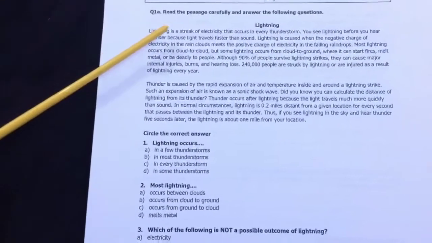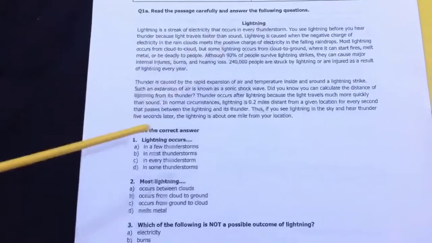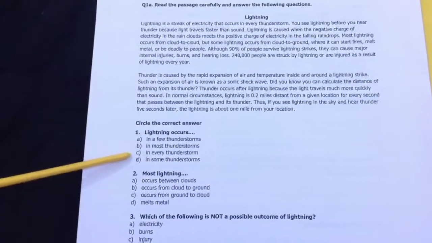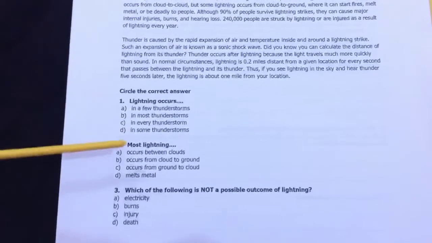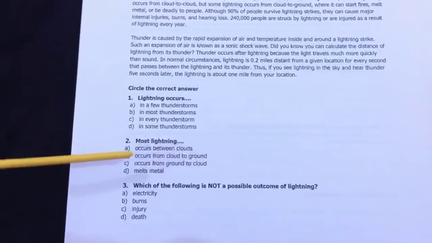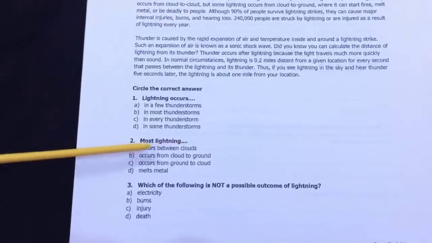You can see that it's given in the paragraph that it occurs in every thunderstorm. So you have to circle the correct answer. The second is: most lightning occurs between clouds, occurs from cloud to ground, occurs from ground to cloud, or it melts metal. So you have to find out its answer and circle that answer.